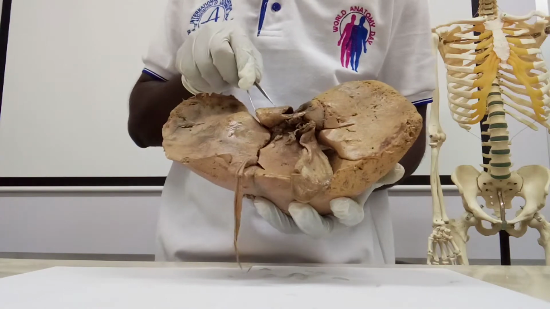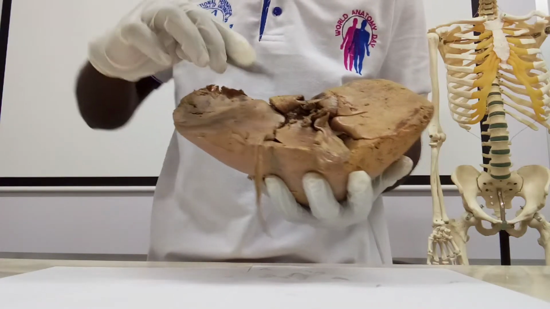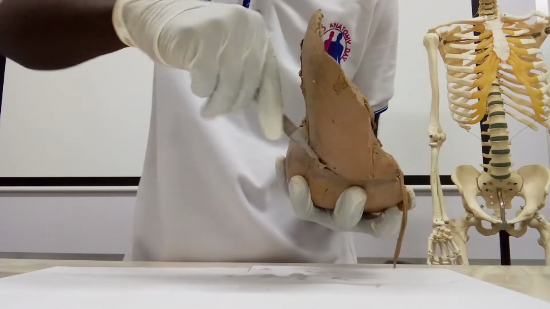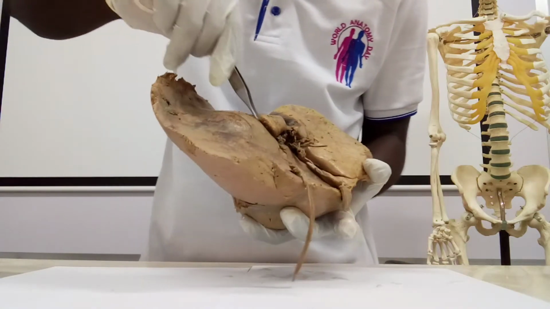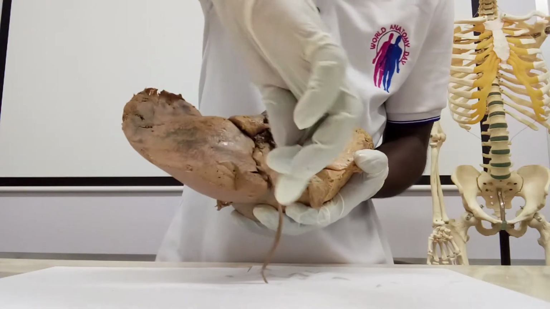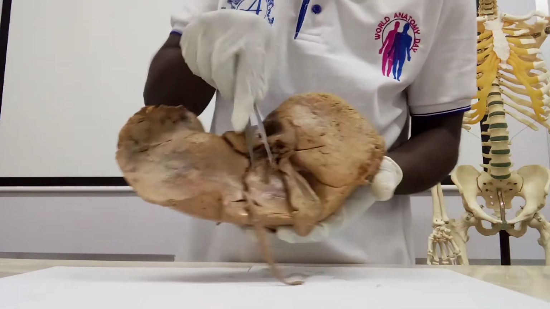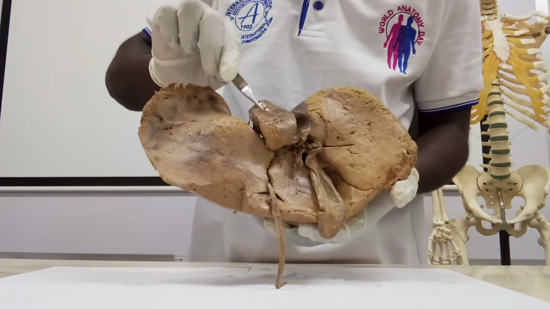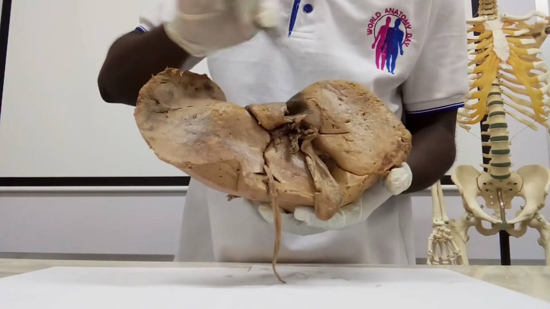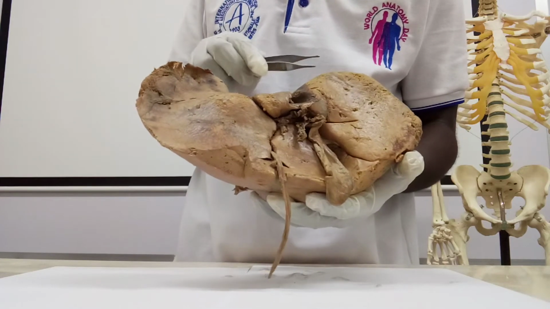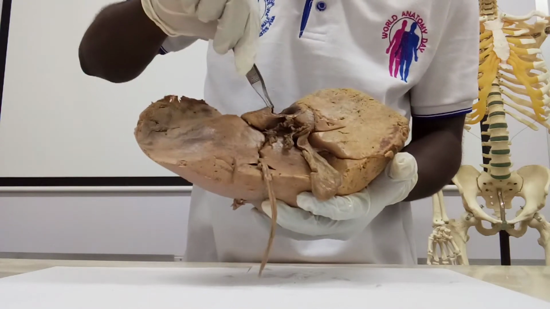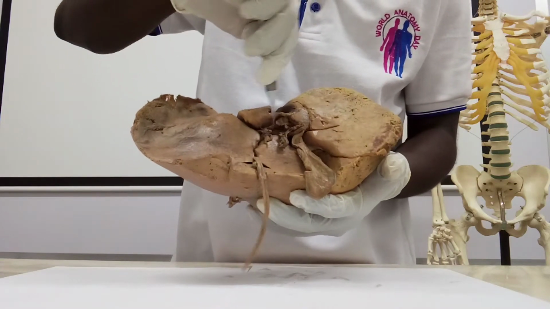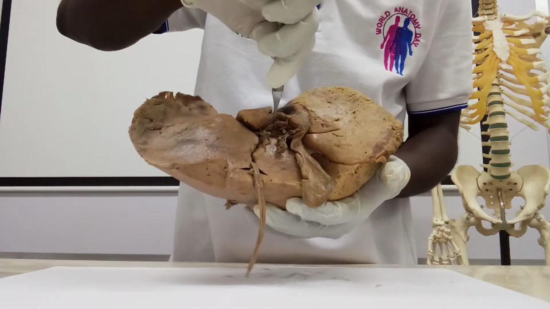Now, this caudate lobe, anatomically, is part of the right lobe, because if we are dividing it along the falciform ligament, running all the way through the anterior portion, we are going to find this area being the left lobe and this area being the right lobe. So anatomically, the caudate lobe will be part of the right lobe of the liver. Now realize that this caudate lobe has a connection with the right lobe of the liver by way of what we call the caudate process.